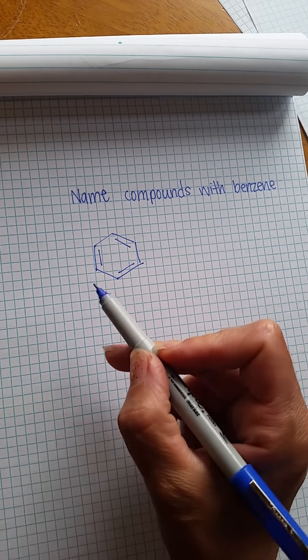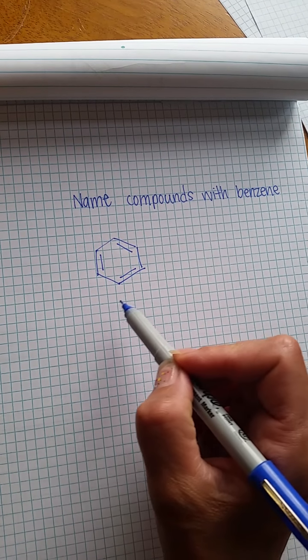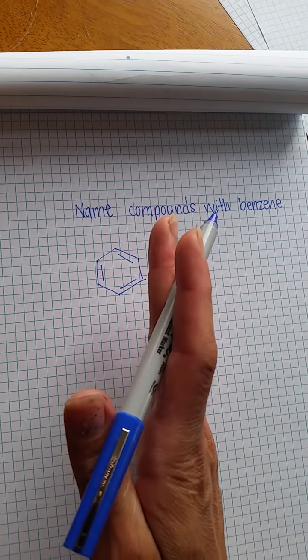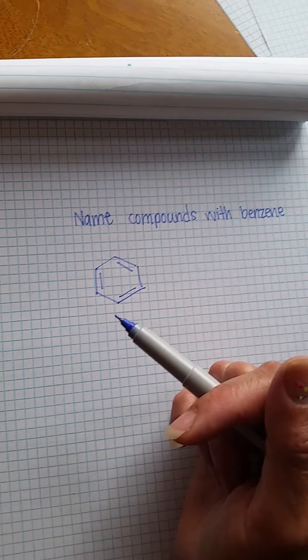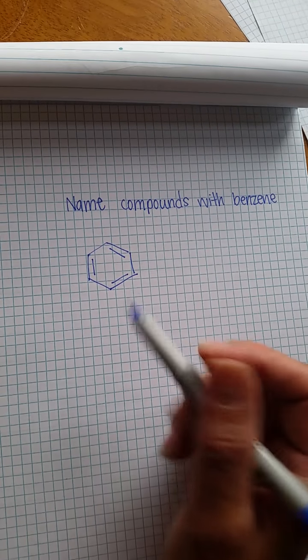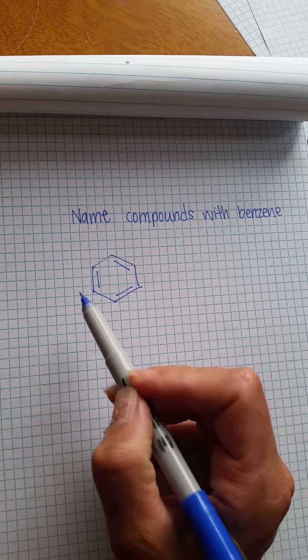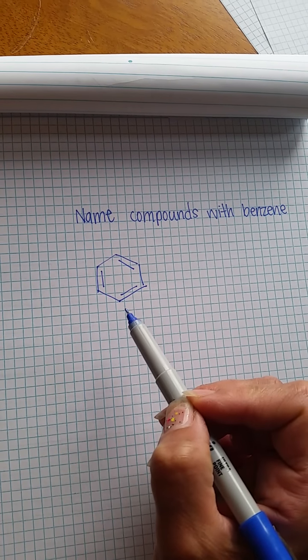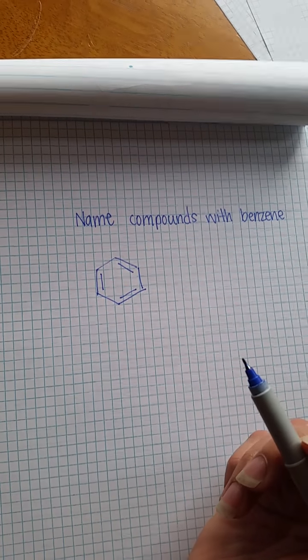And what makes this special is if you make the model of this compound, it's actually completely flat, which gives it very special properties. And it's actually found quite a bit in nature and in biology. So we give it its own special name, and it's called a benzene. So whenever we're naming things that have benzene, they're often given special names.